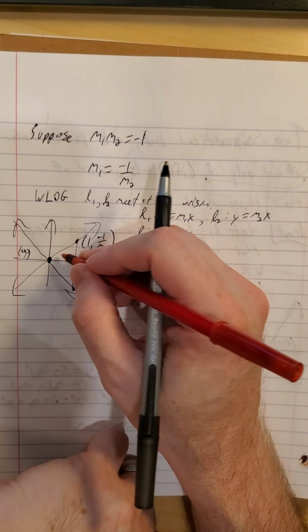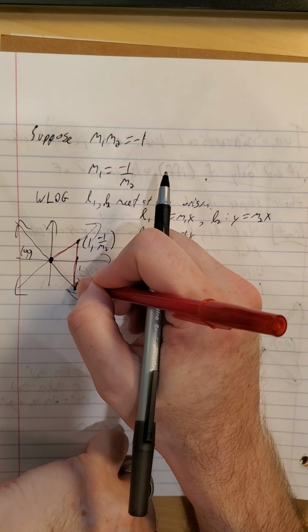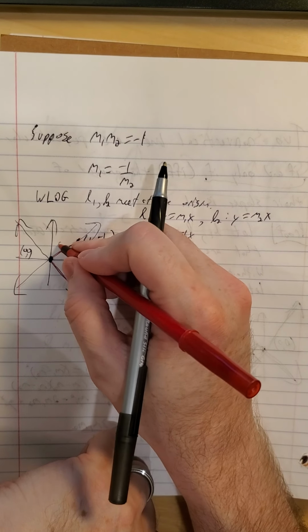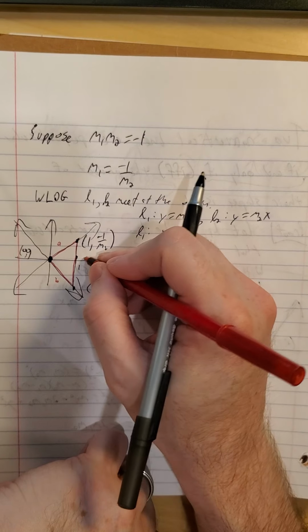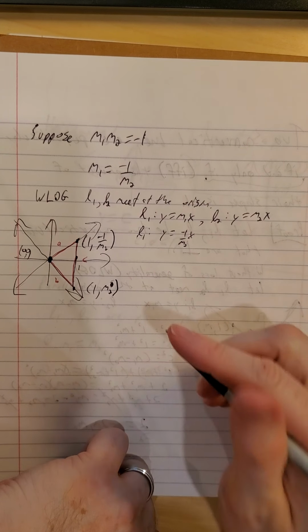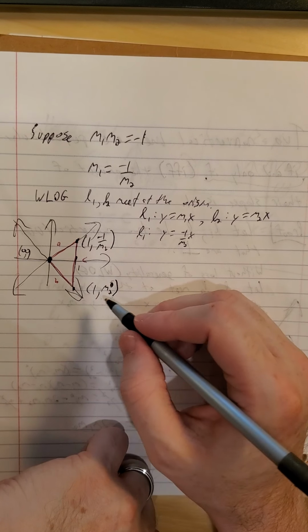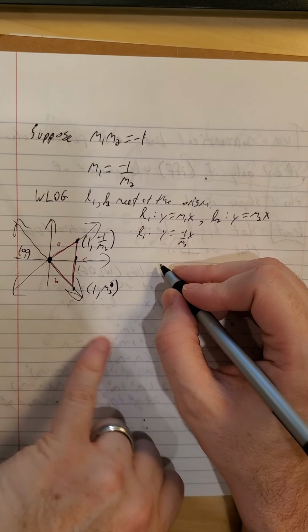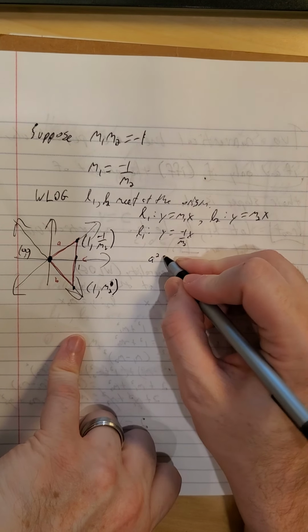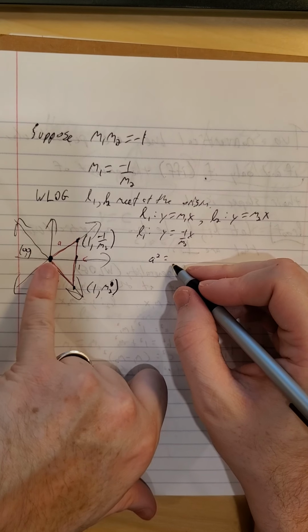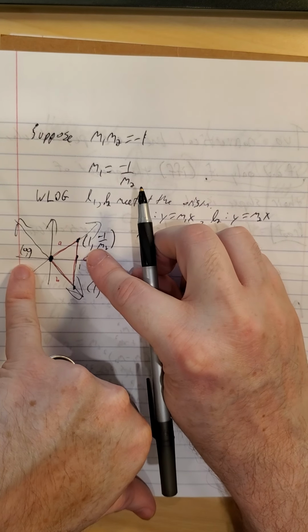So if I want to know if this red triangle here is a right triangle, I can again label A, B, and see, does this indeed follow the Pythagorean theorem? A squared plus B squared equals C squared. So let's start by finding A squared. So that's just the distance between these 2 points.